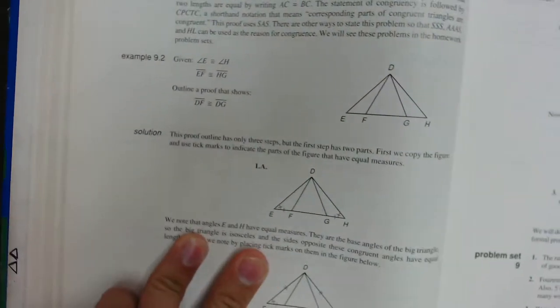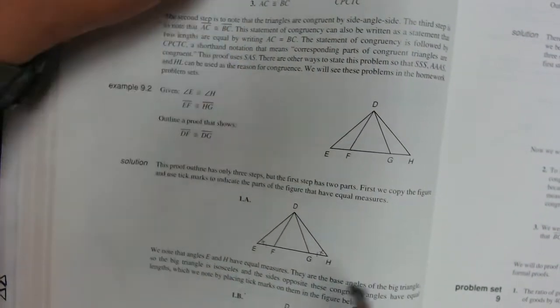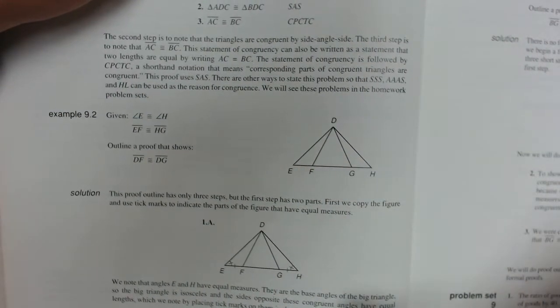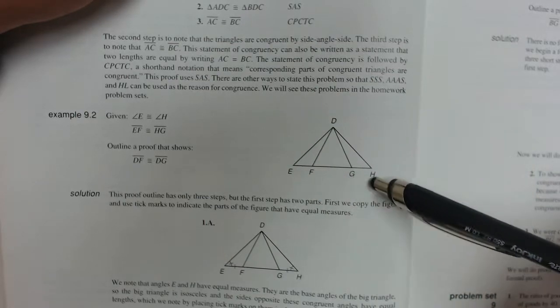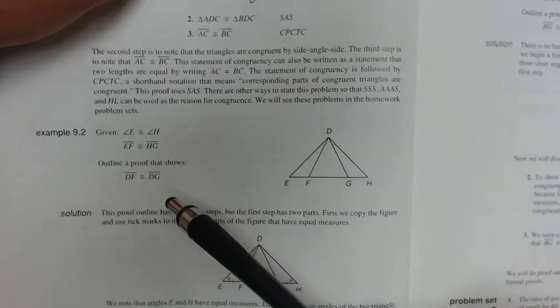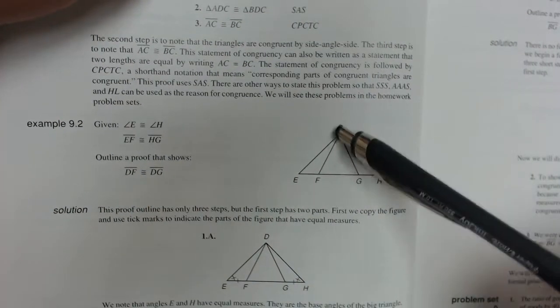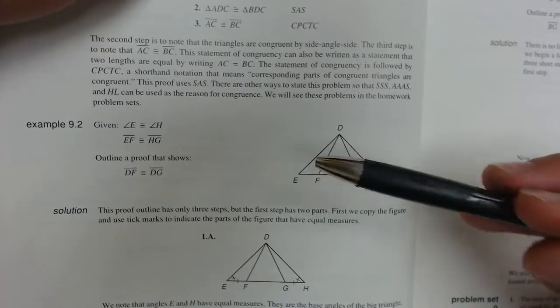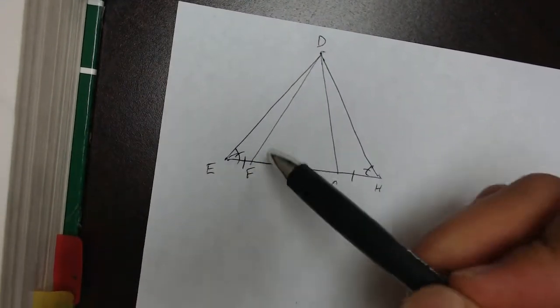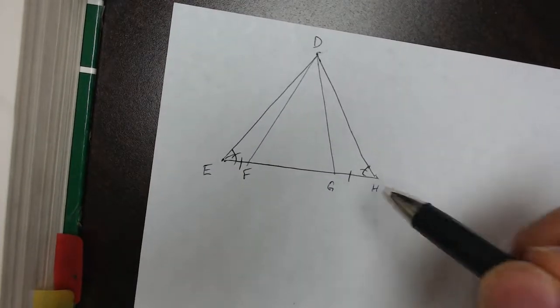Now let's go on to proof outlines. Proof outlines aren't the same as doing a full-blown proof. They're much, much easier. For example, 9.2, they give us this triangle. They tell us that angle E and H are equal to each other, and that line EF and GH are also equal to each other, and we need to outline a proof that would prove that line DF is equal to line DG. Now I've reconstructed this over here, and I put tick marks showing what they told us: this angle and these two sides were equal to each other.